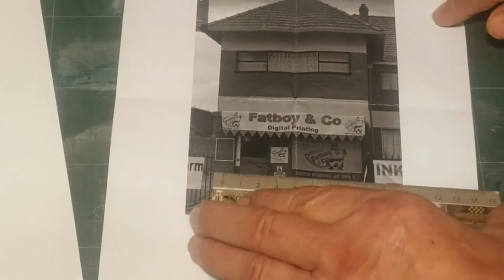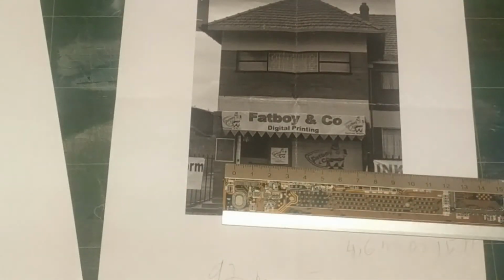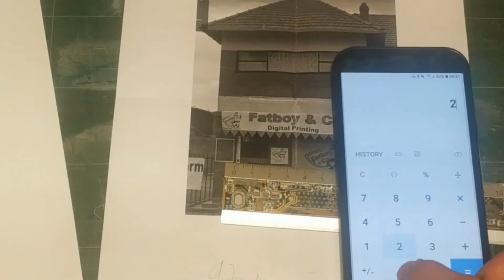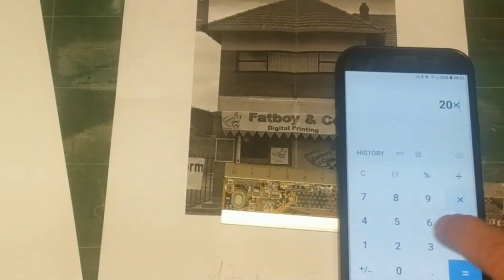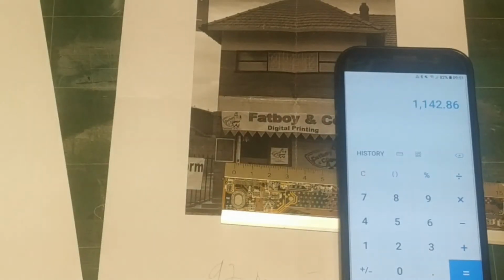Let's now determine the width of the door. According to a rough measurement, it looks like it is 20 millimeters across. So let us key that in on the calculator. 20 times 57.143 is 1.14 meters, which is quite narrow for a door.